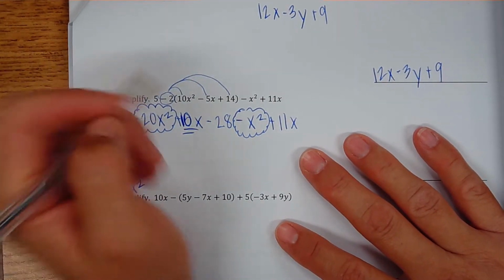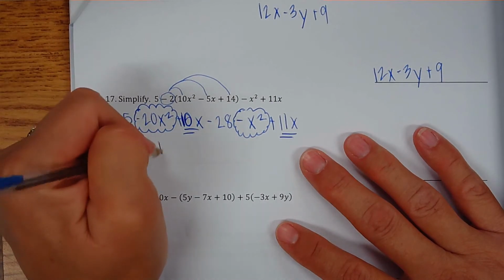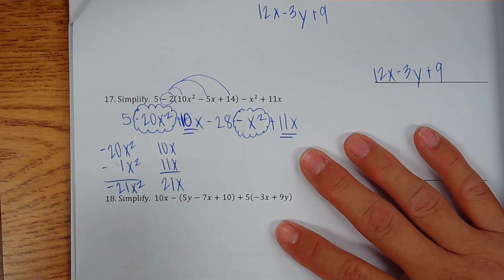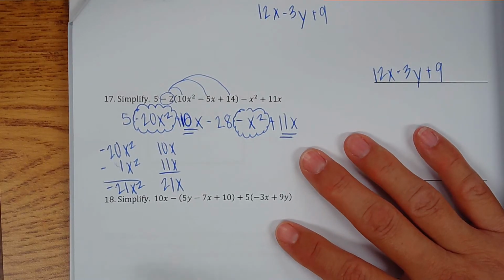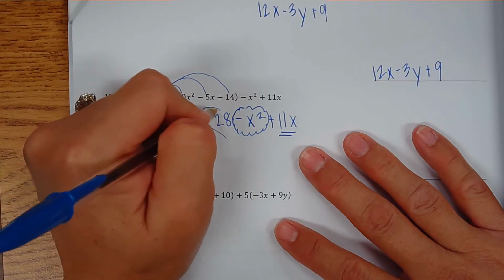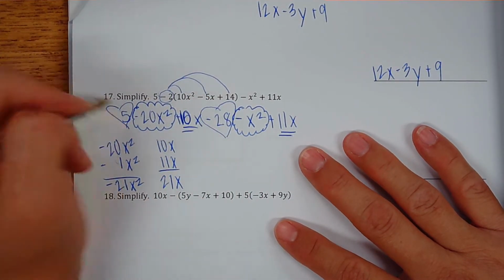Then I see next that I have just two x terms. I have a positive 10x and a positive 11x. So I would do 10x and 11x, and I would get 21x. And then I see, lo and behold, I have two constants, a negative 28 and a positive 5.